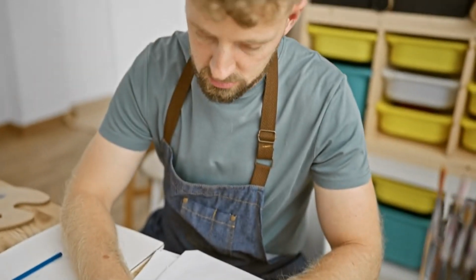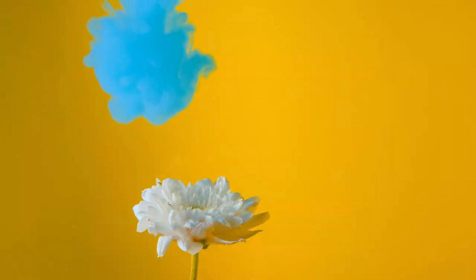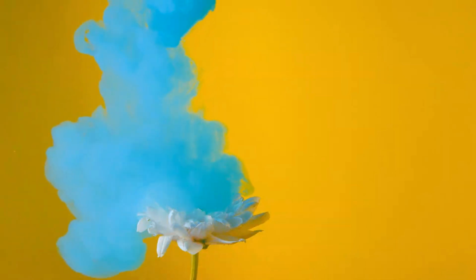Artists use value to create contrast, to model forms, to create drama or subtlety. It really directs your eye. It sculpts the image, in a way. That's a perfect way to put it. It determines the focal points, the mood, the emotional weight.